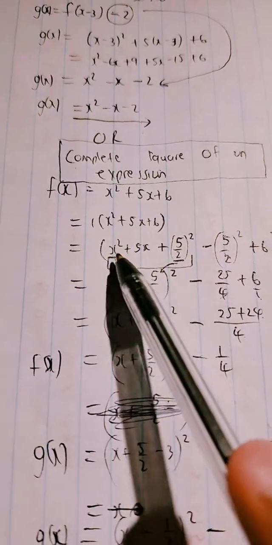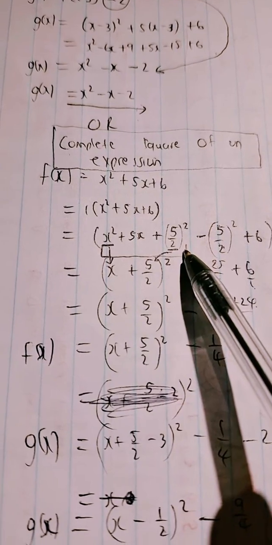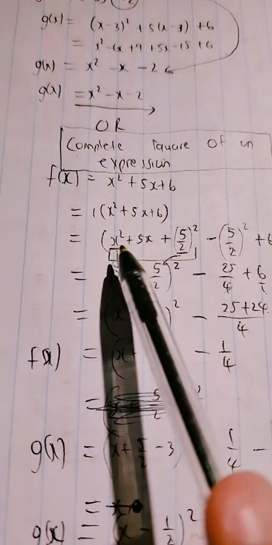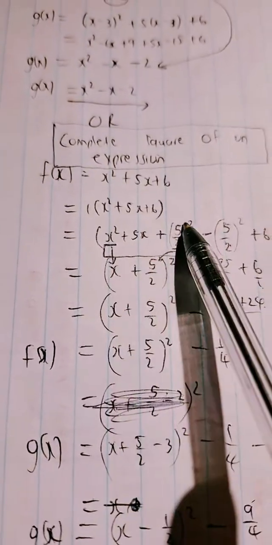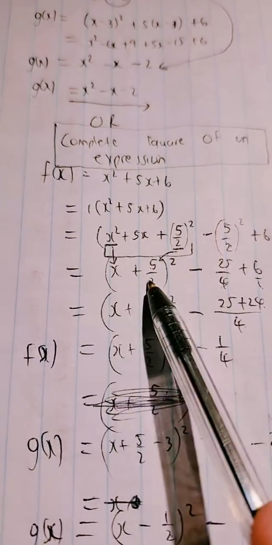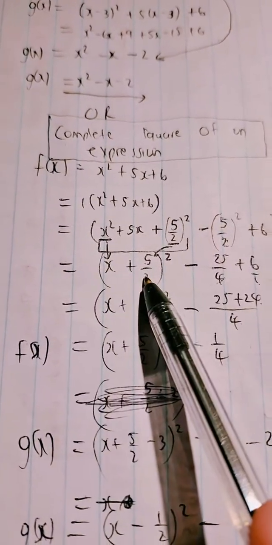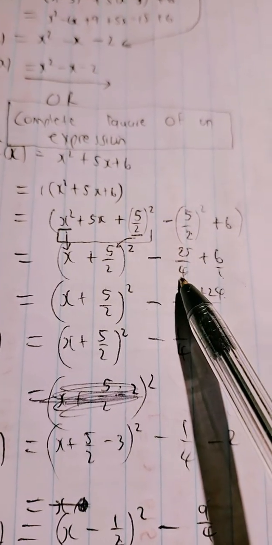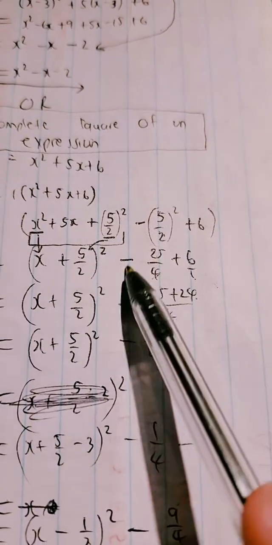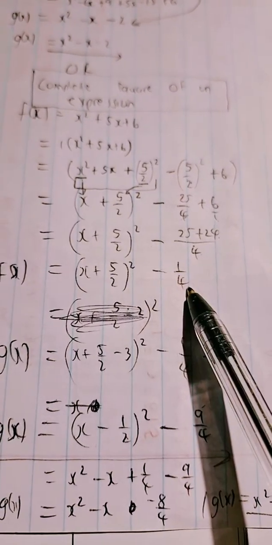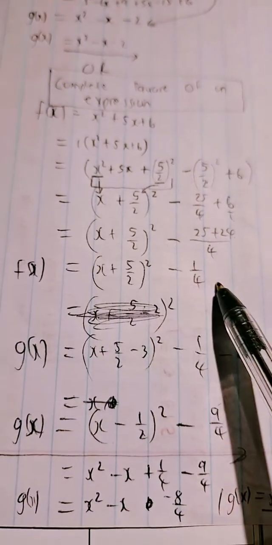This here, when you multiply out, gives you back this perfect square trinomial. So this is a simple way of basically factorizing the perfect square trinomial. You always take that, put it there, take what's inside this bracket, put it there, you put a bracket and you square everything. This would give you back this if you were to multiply it out. Minus what? Minus the 5 over 2 squared, which is 25 over 4, plus the 6. You add this together, you get negative 1 over 4. So this is completed. The square of the expression is completed.